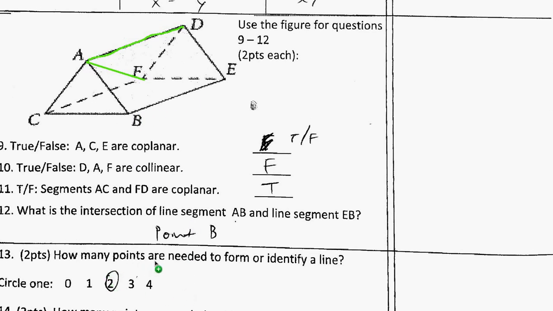How many points are needed to form or identify a line? You need at least 2. We learned this past week that if you only have 1 point, it's ambiguous. 2 points each, and how many points are needed to identify a named plane? That would be 3 points. So this side was 23 points.